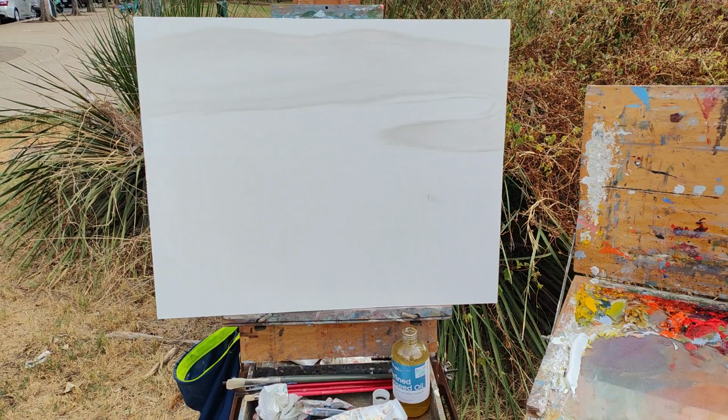Our lighting's changing a little bit more, but in general it's staying the same. Alright, I think I need to not touch my face and get paint all over it. Let's go some orange. So put some color.